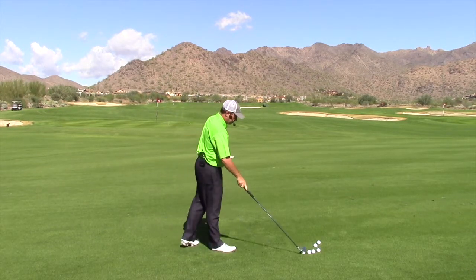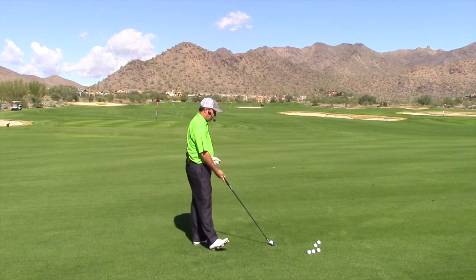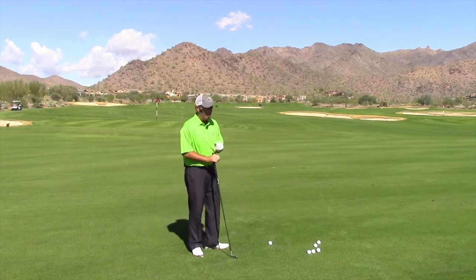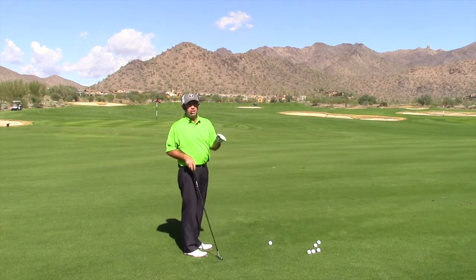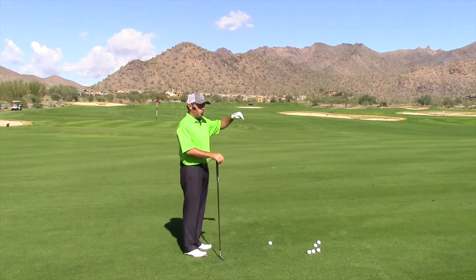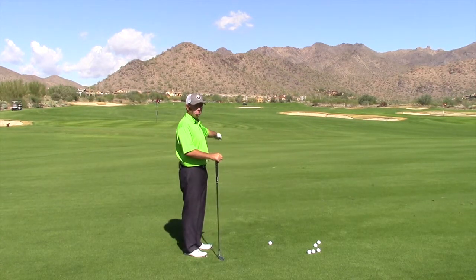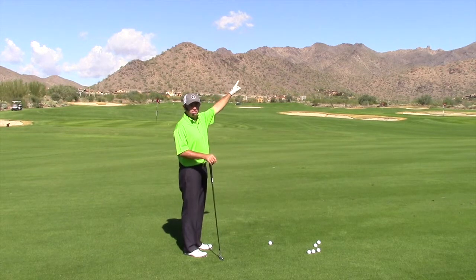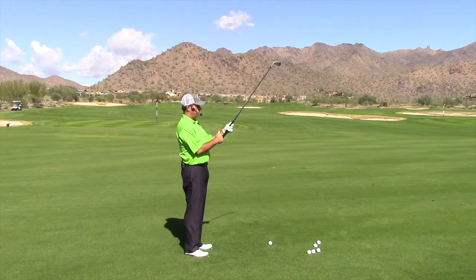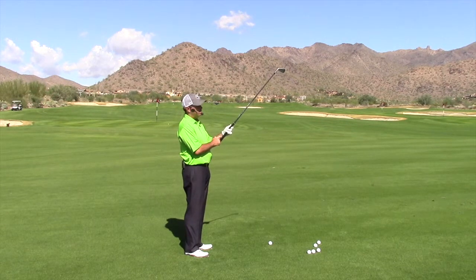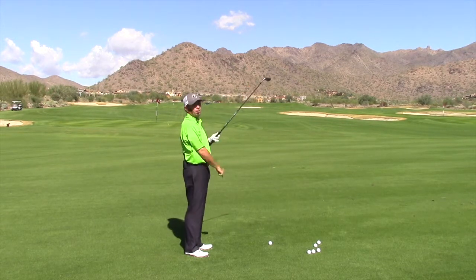So what I want to do is just share with you what the golf ball can do most naturally. The golf ball has a very, very easy time going low left and high right. Okay? Consider that. It's very, very easy to hit a low hook and very, very easy to hit a high fade.